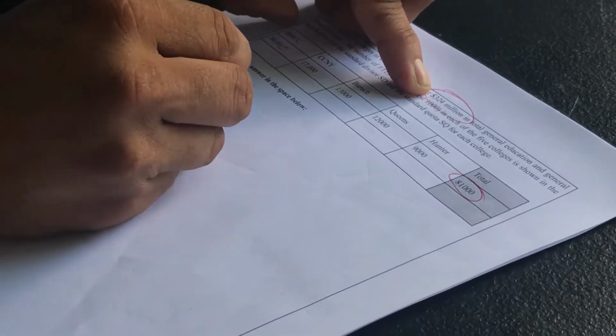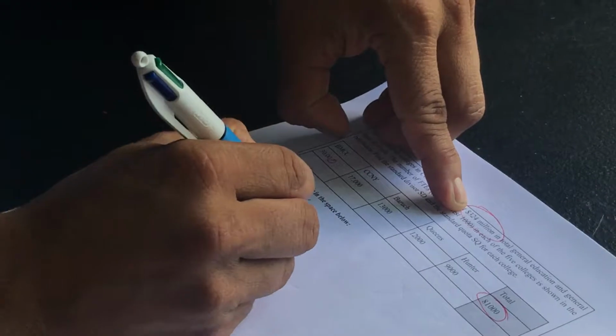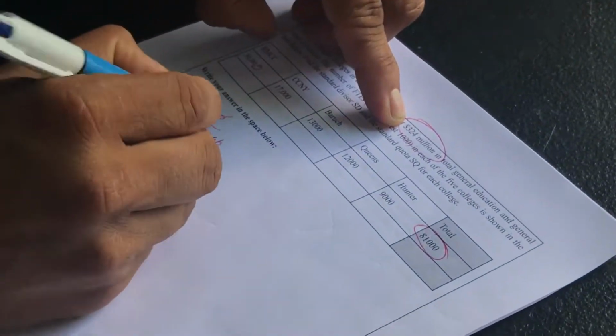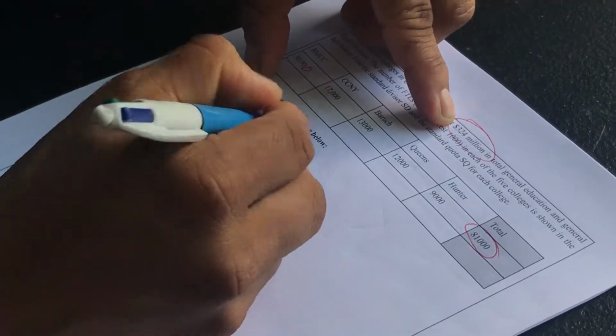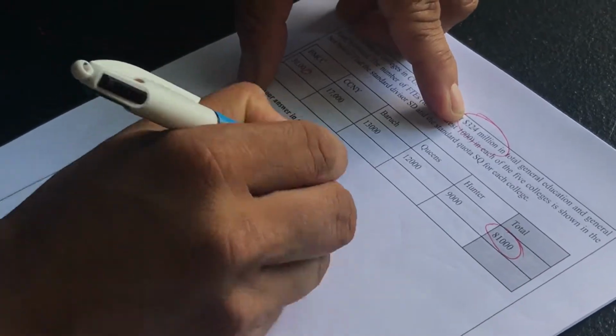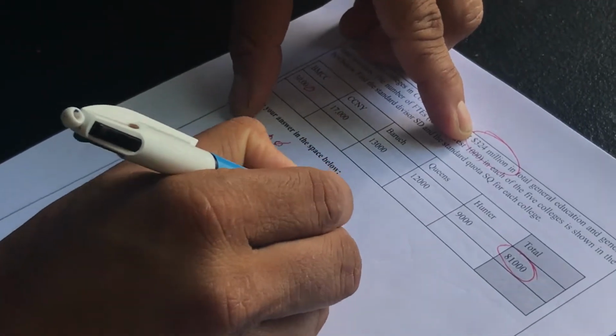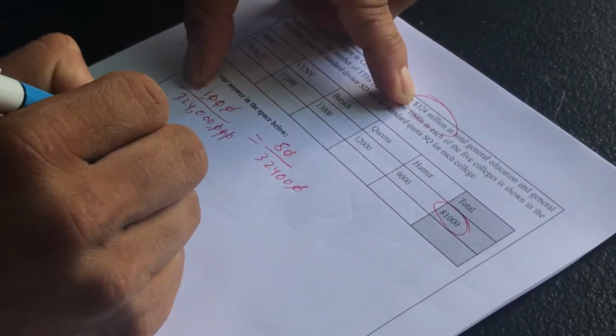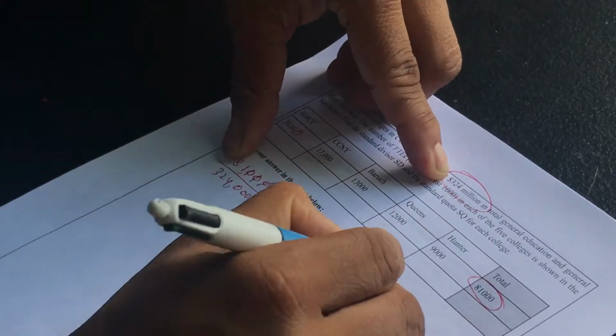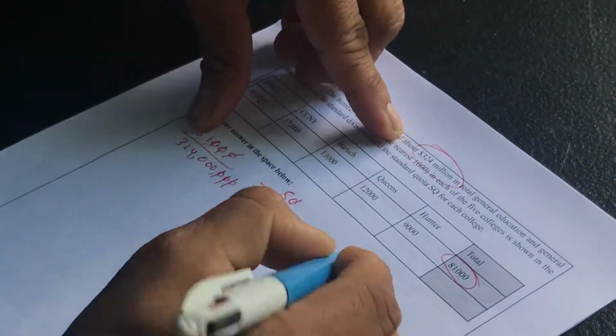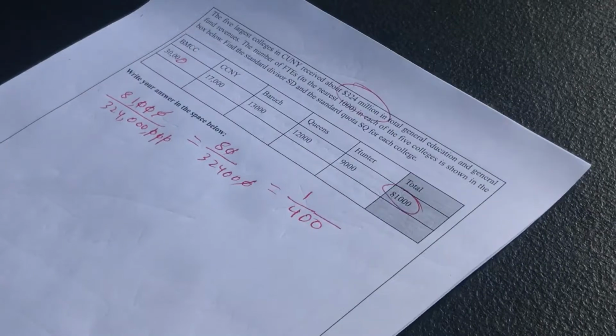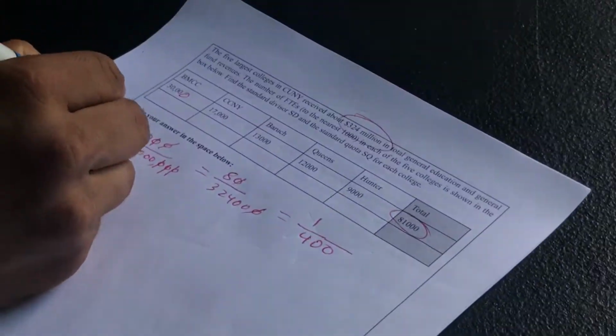I'm going to cancel the zeros and make it 81 and 324, which is about 1/4,000. So 1/4,000 is the standard divisor.